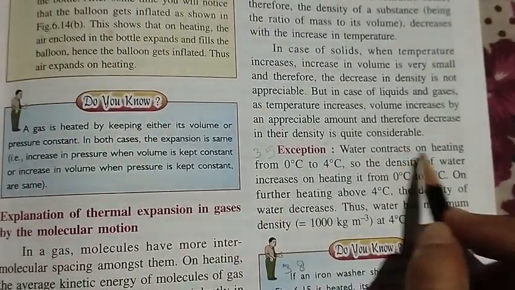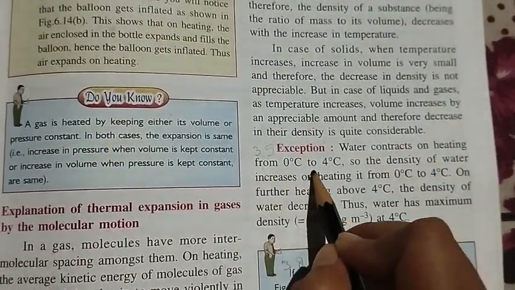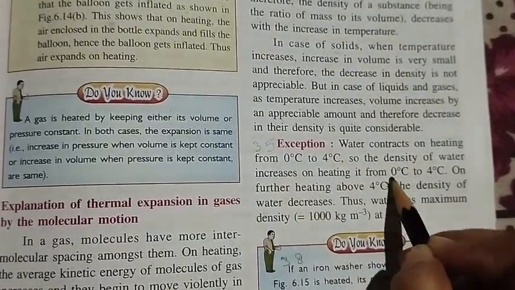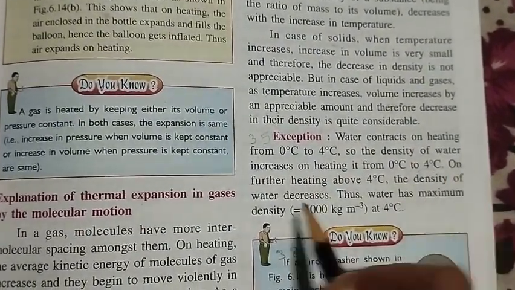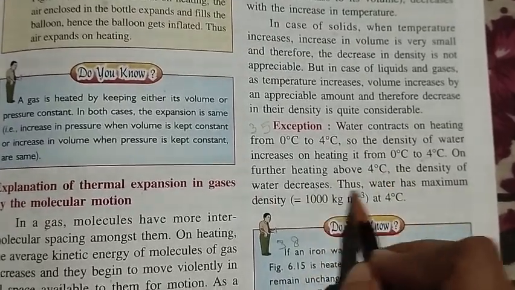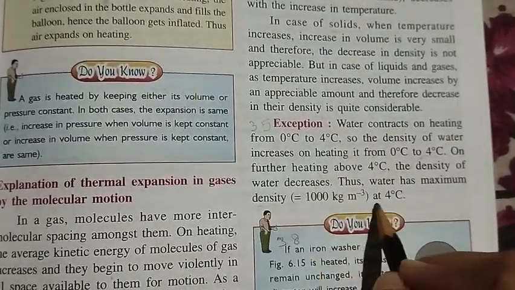Exception: water contracts on heating from 0 degrees Celsius to 4 degrees Celsius. So the density of water increases on heating it from 0 degrees Celsius to 4 degrees Celsius. On further heating above 4 degrees Celsius, the density of water decreases. Thus, water has maximum density at 4 degrees Celsius.